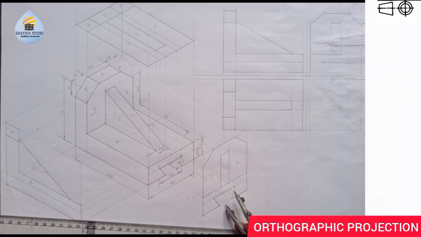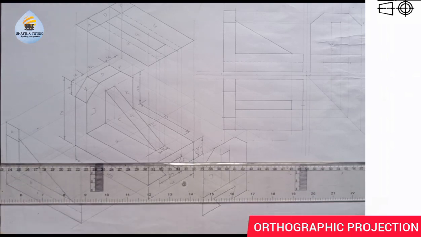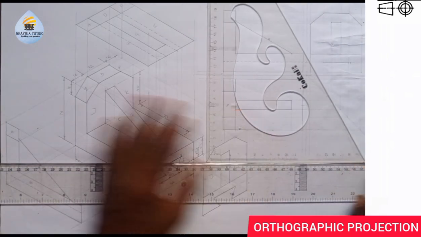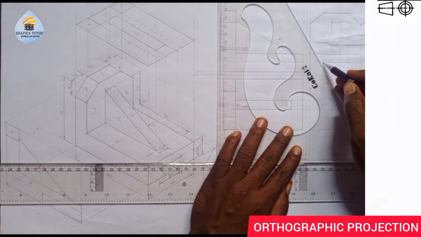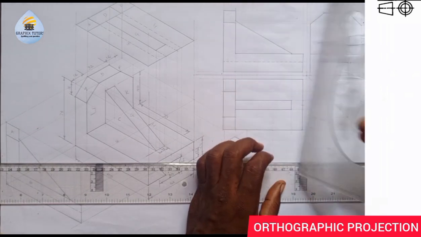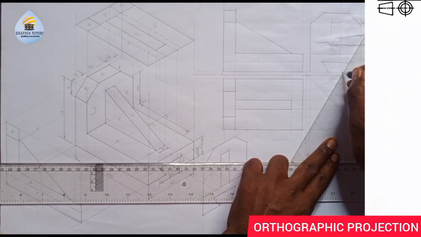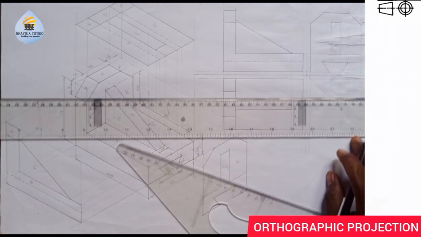You come here also. You now measure 30 degree with your 60-degree set square. Just place it here this way. Can you see what I'm doing? Place it here. You take it down. And you come here. You do the same thing here. Can you see that?